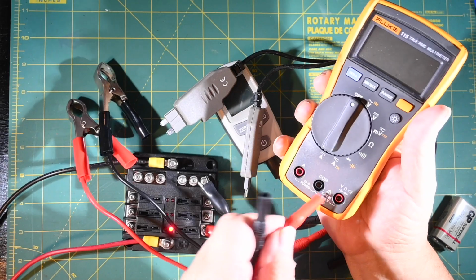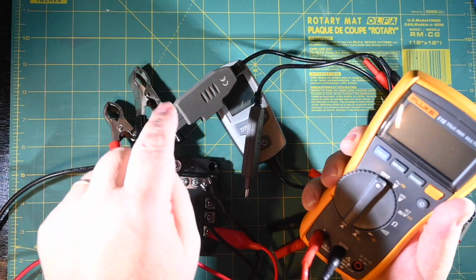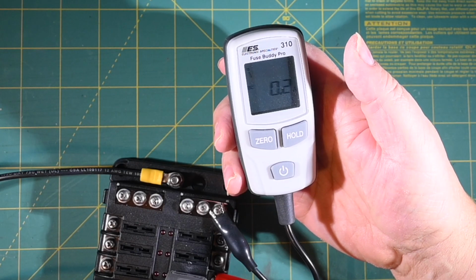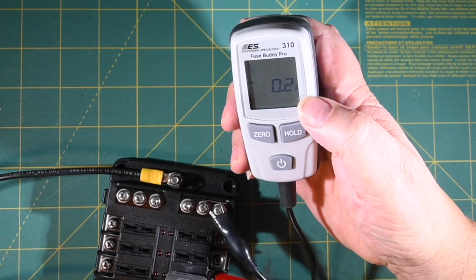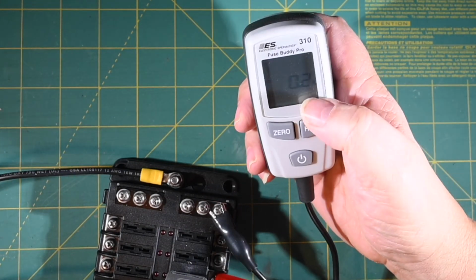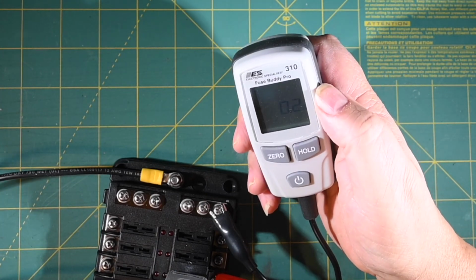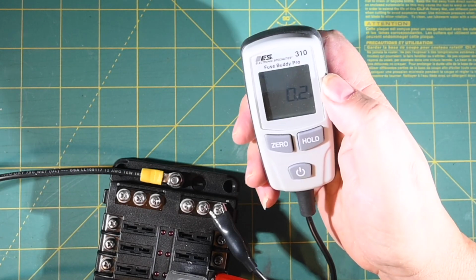These have the same ends, so you can use these adapters with either a meter or with a monitor that they send you. If we look at the tester, which has a 100 milliamp resolution, it does show 200 milliamperes. And there's also a little graph on here, which is kind of nice. This actually works pretty good other than maybe the resolution. That's the only real downfall of this. And this is also 0 to 30 amps.